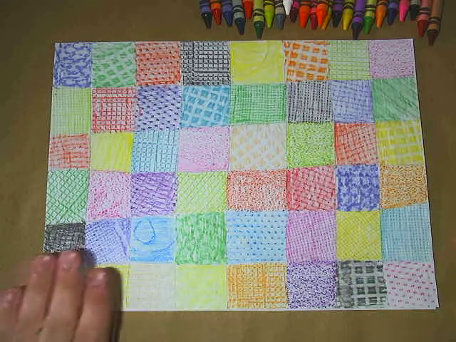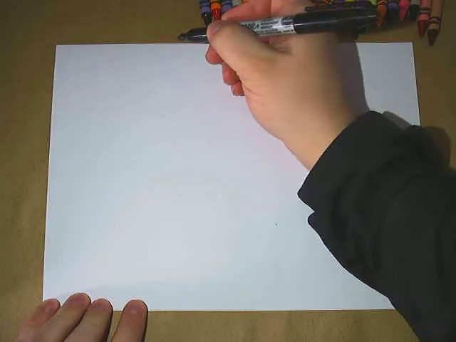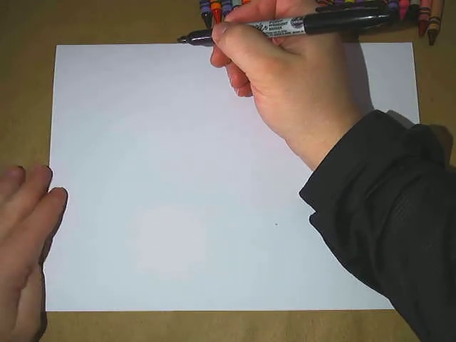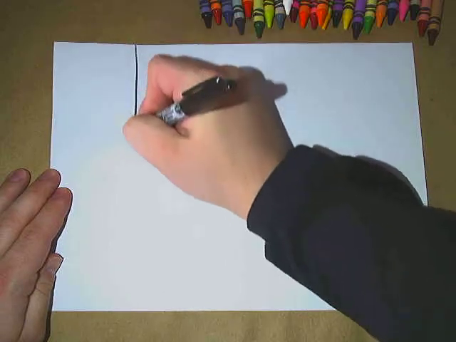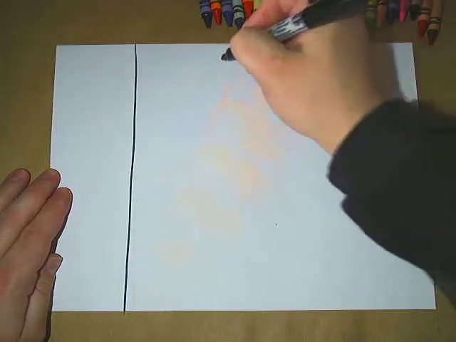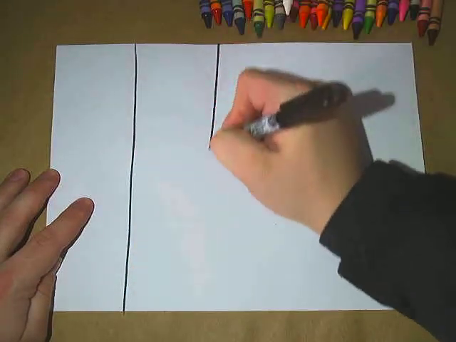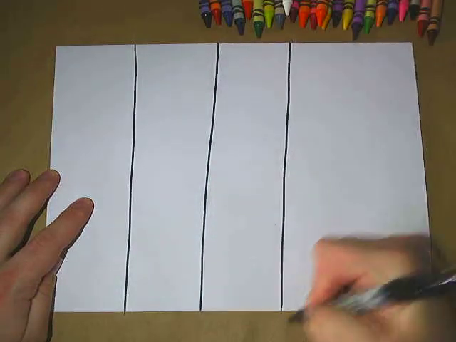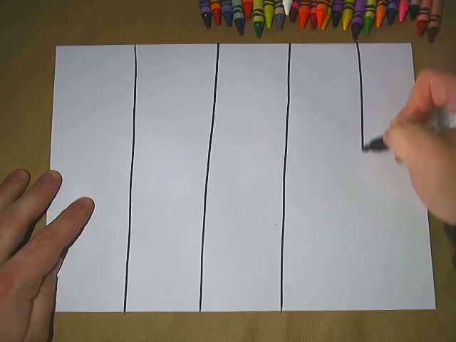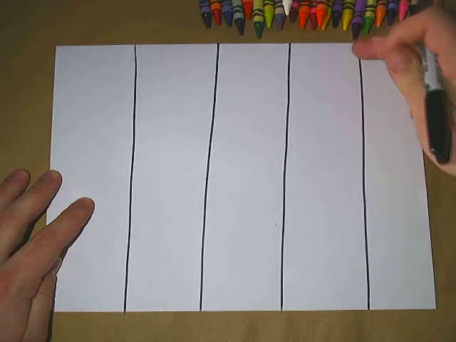To get started, we need to draw a grid. A grid is made of vertical and horizontal lines that might remind you of tic-tac-toe. I'm going to use a marker just to make sure my lines show up for you. It's okay if your lines aren't perfectly straight, but try to make sure that they go from one edge of your paper to the other.